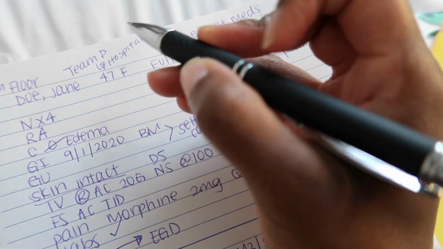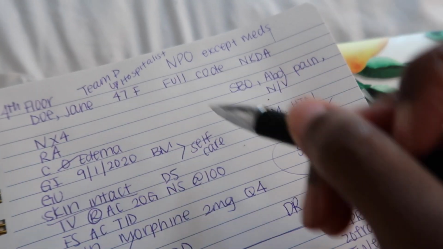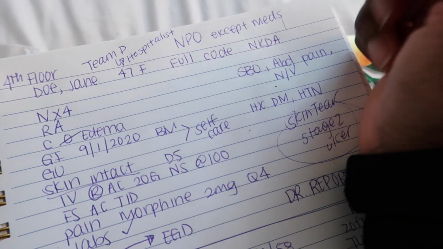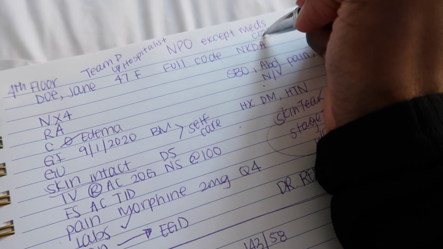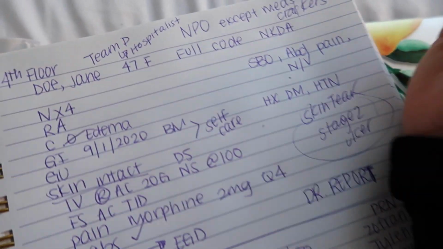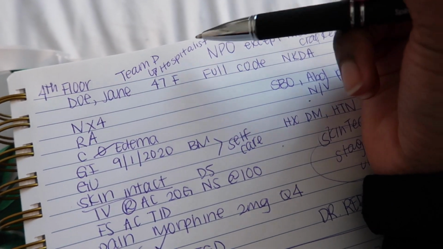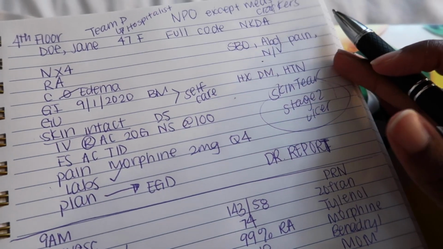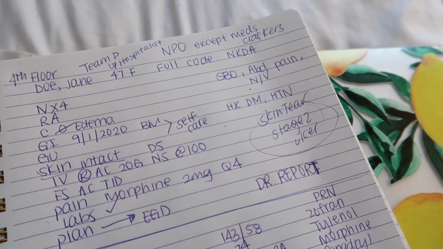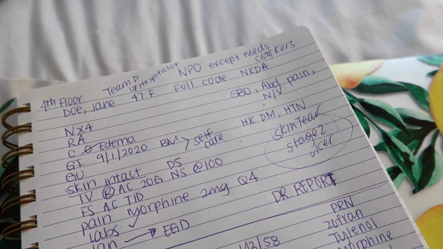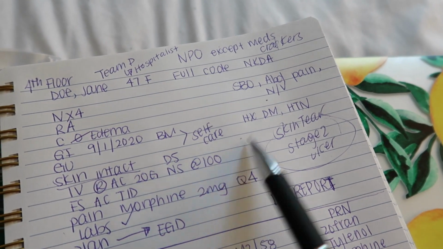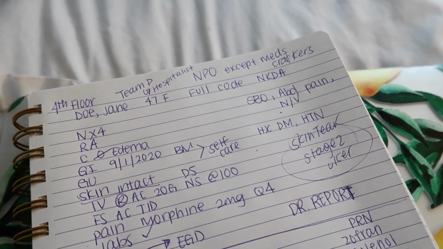So I'll know who to contact if anything goes wrong with Miss Jane Doe. Like, let's just say she snuck crackers at 6 a.m. So I'll know, okay, I have to call the hospitalist and let them know that she has not been NPO since midnight because she ate crackers. What do you want to do? Do you want to still do the EGD, or do you want to postpone it, push it back a time or something like that? So yeah, always make sure you know who is covering the patient, because you don't want something to happen and then you don't know who to call.